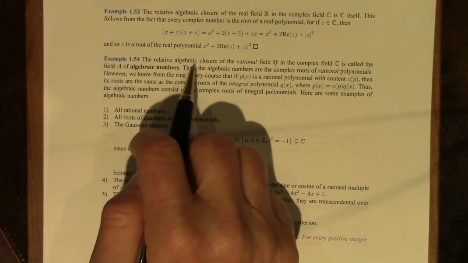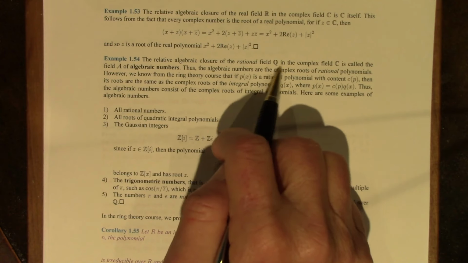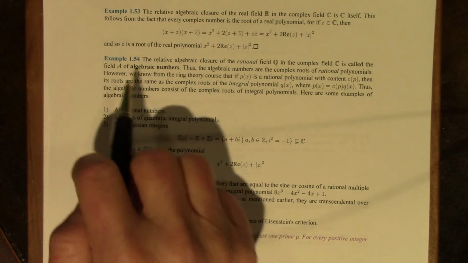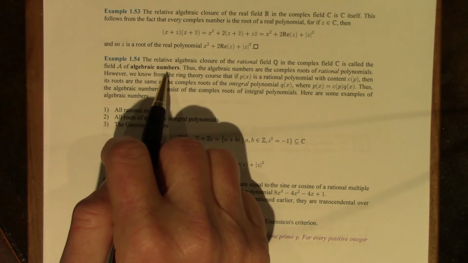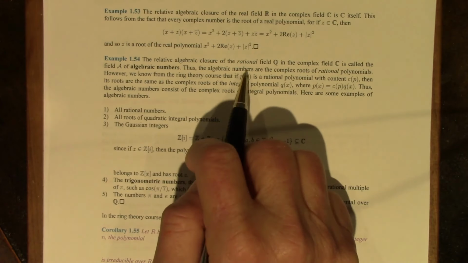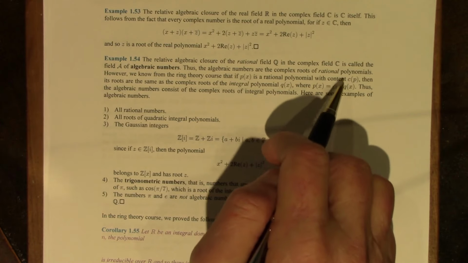The relative algebraic closure of the rational field in the complex field, this is called the field of algebraic numbers, and I'll denote it by script A. So in other words, the algebraic numbers are the complex roots of rational polynomials.